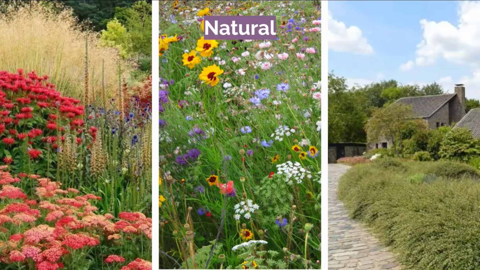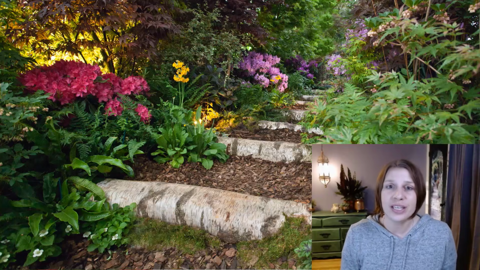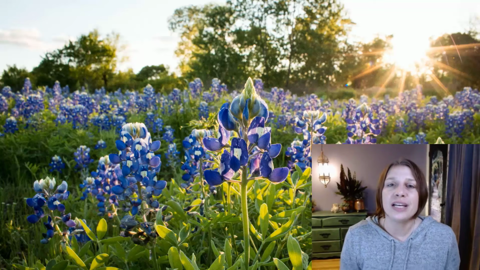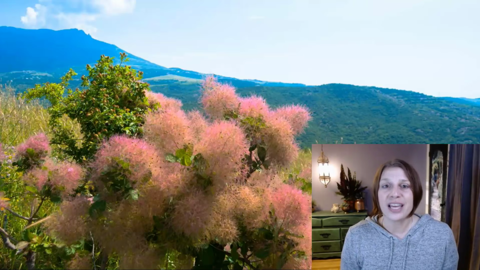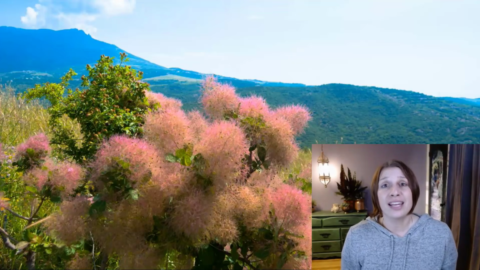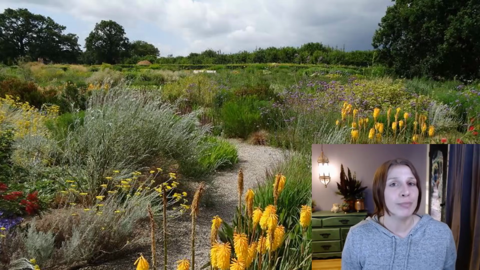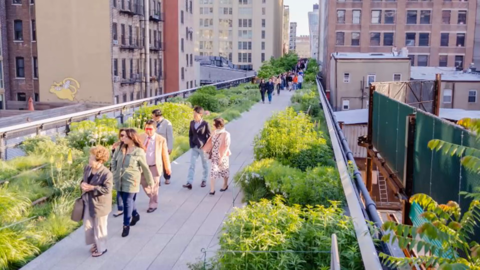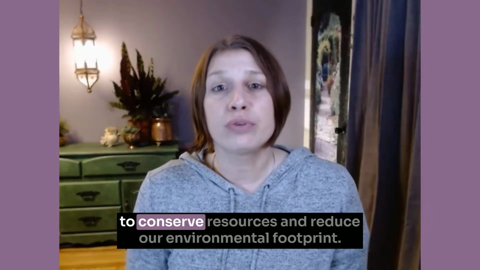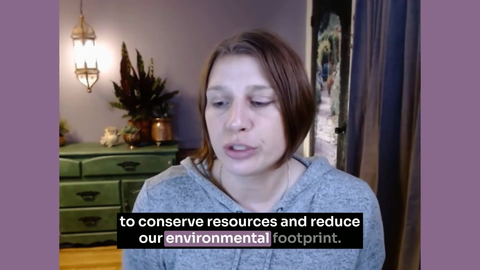A naturalistic garden reflects the natural landscape that surrounds it, whether it's the prairies of the Midwest or the forests of New England, the fields of wildflowers in Texas, or the starkly beautiful deserts of the Southwest. This style relies heavily on native plant choices, and because of this, what these types of naturalistic gardens look like will vary depending on where you live. So naturalistic gardens really give a beautiful sense of place. One of the inherent goals of a naturalistic garden is to conserve resources and reduce our environmental footprint.